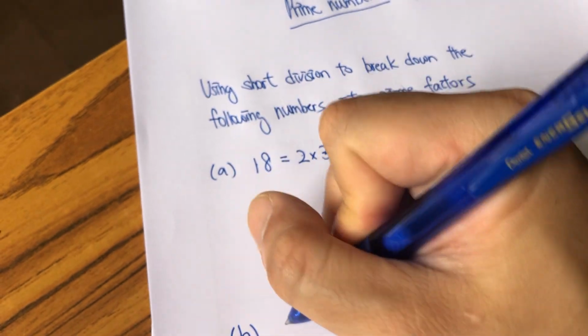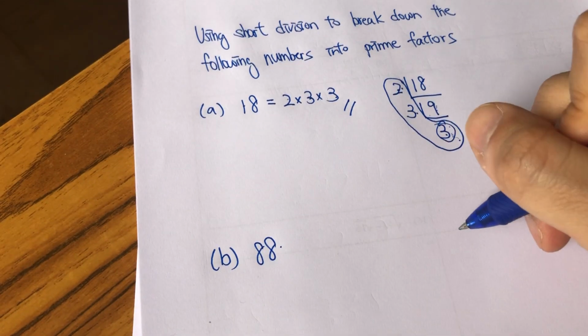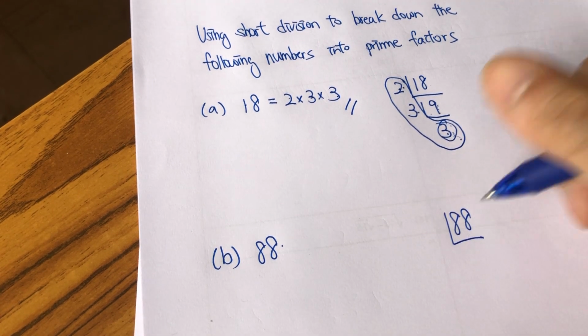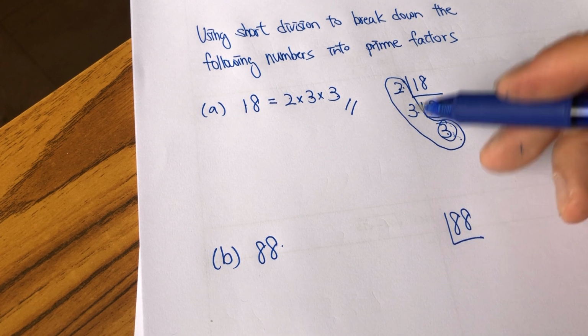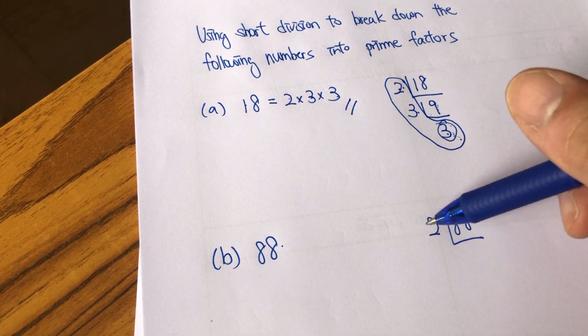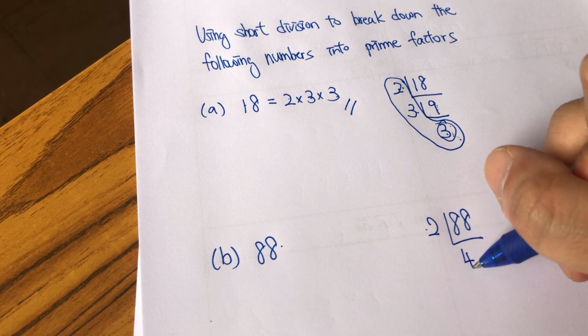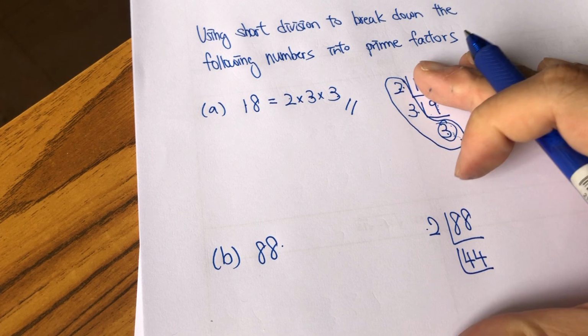And then what about 88? So let's try to do 88. Of course, because 88 is obviously even number, it could be divided by 2. Let's try to use 2. So 88 divided by 2 becomes 44. Okay? And then, what about 44?